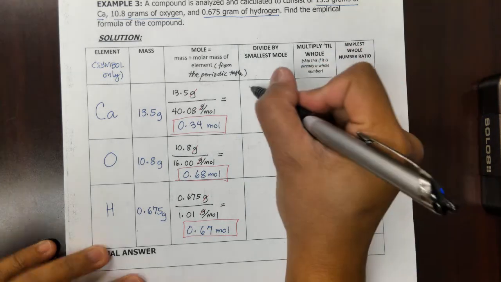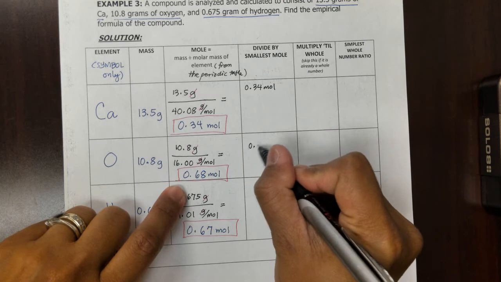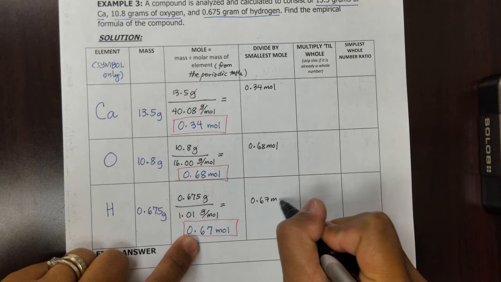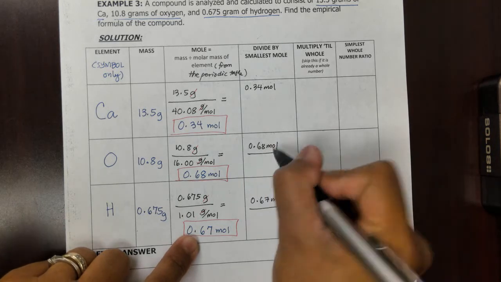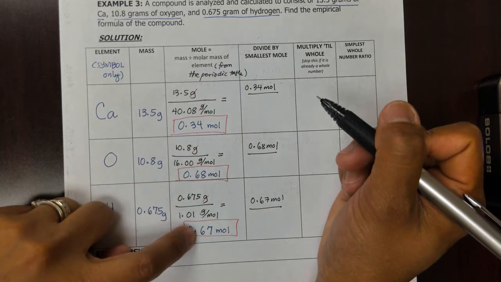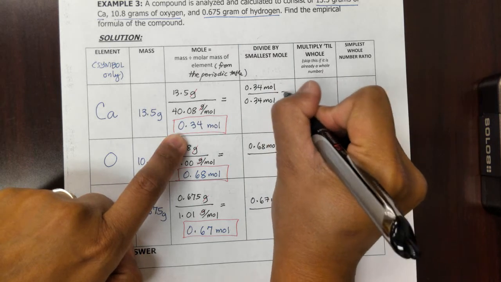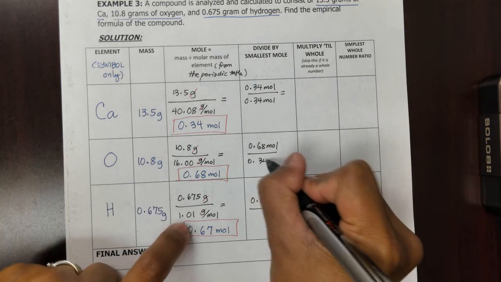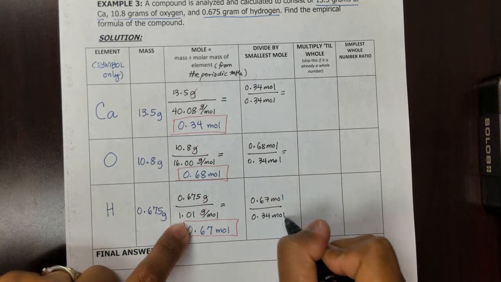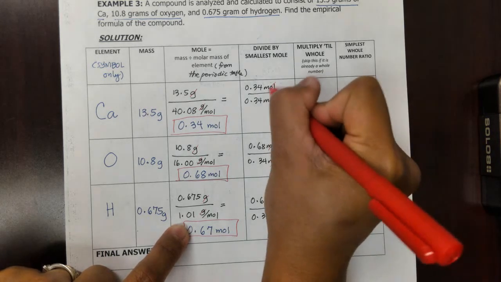So again, the technique is to write first all the answers. So 0.34 mole. This one is 0.68 mole. And then this one is 0.67 mole, in which we put divide by the smallest. So the smallest among the 3 answers is 0.34. So 0.34 is our denominator. So you put 0.34 for every answer of the mole, and then cancel first the units before you do any computations.